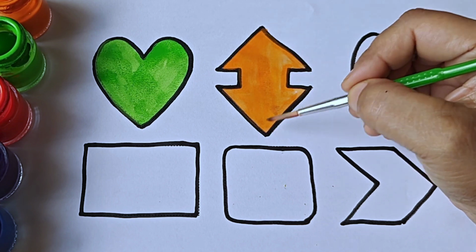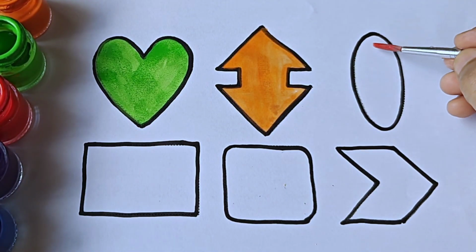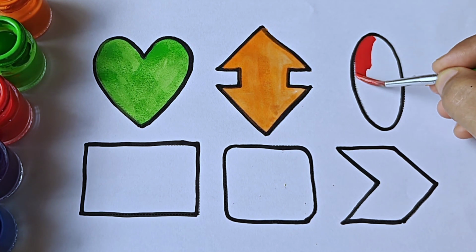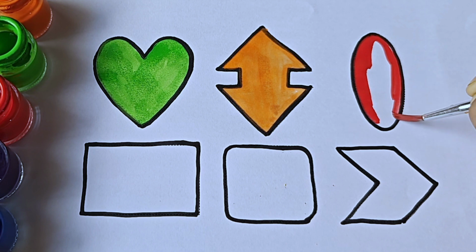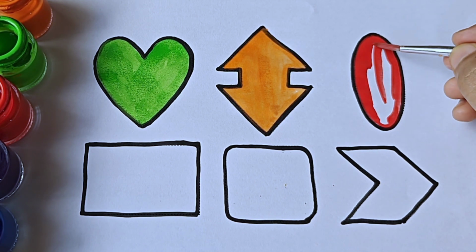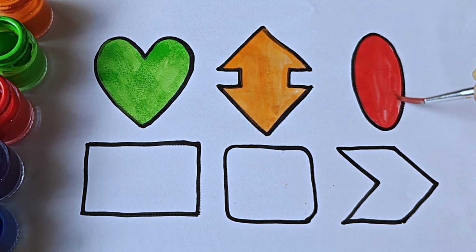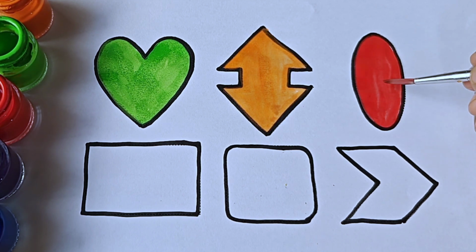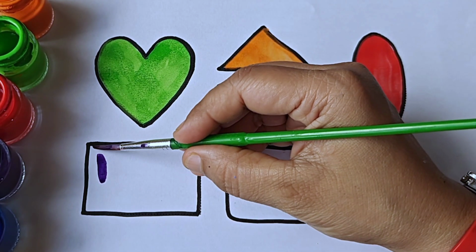It is up down arrow. Red color. It is oval. It is violet color.